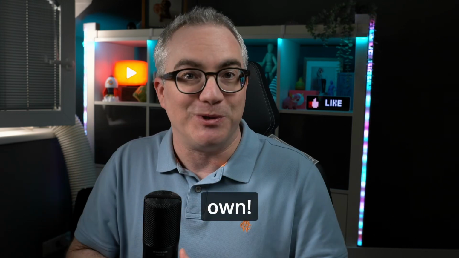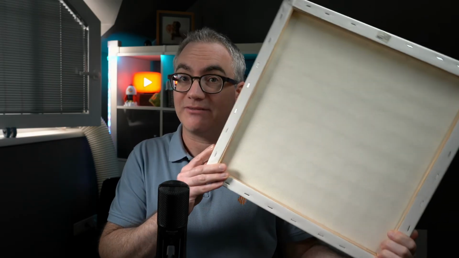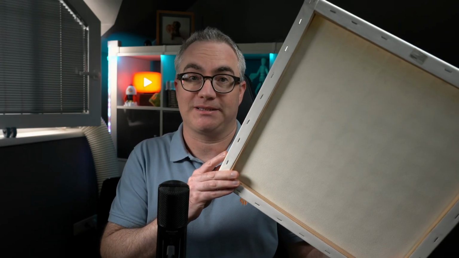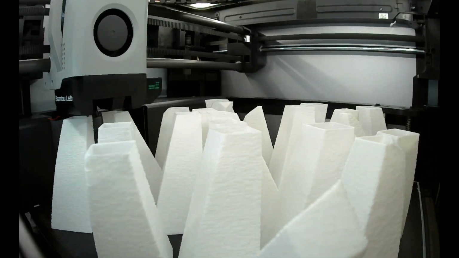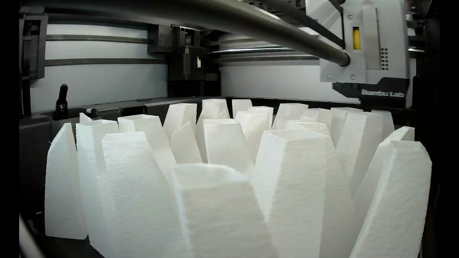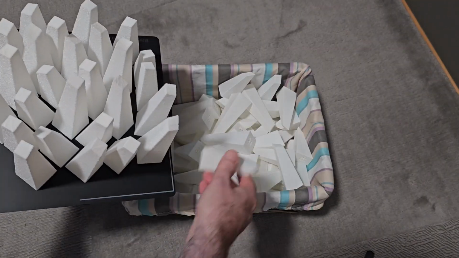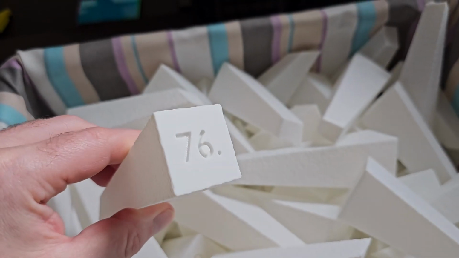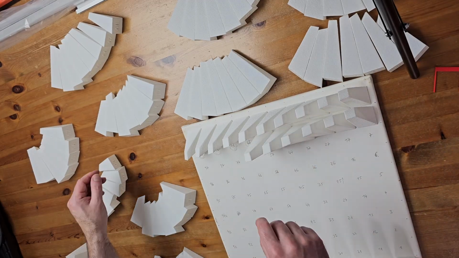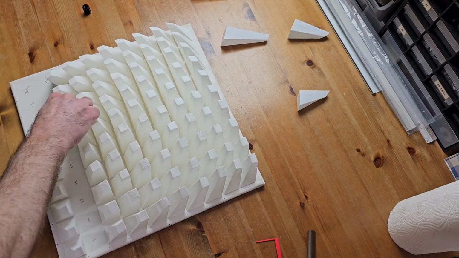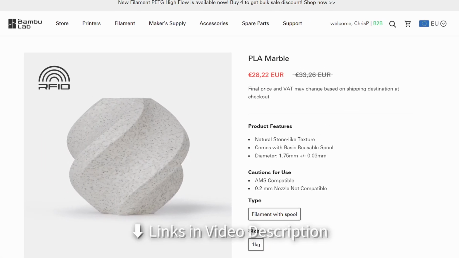and make my own. I found a square canvas in my daughter's art supplies, don't tell her, and made a prototype. I created the spikes in Blender, similar to what we are going to do in this tutorial, embossed a number on the bottom of every spike using geometry nodes, printed 100 pieces individually, and glued them to the canvas. Bamboo Lab liked this project so much that they kindly sent over some of their white marble filament.